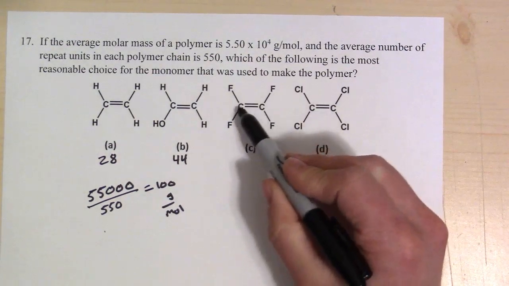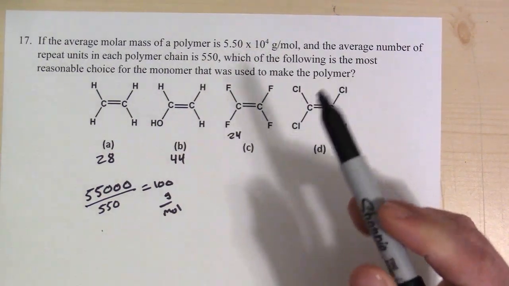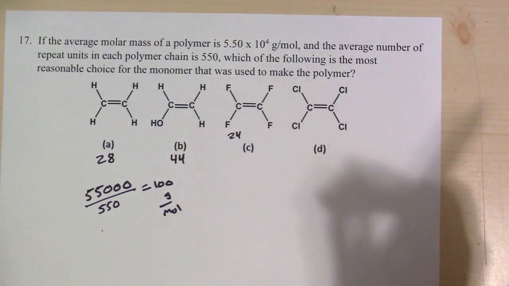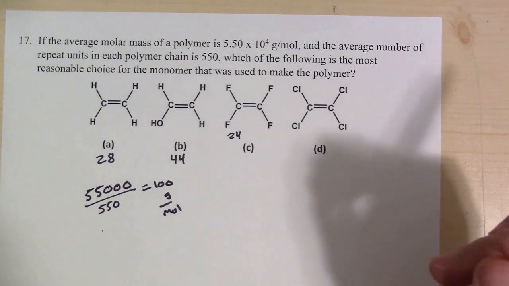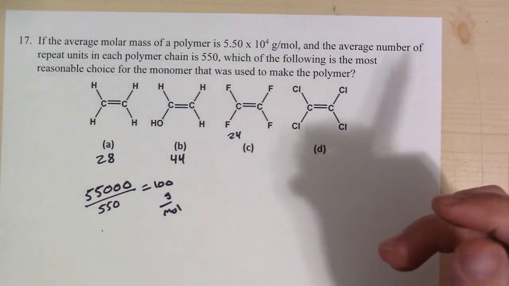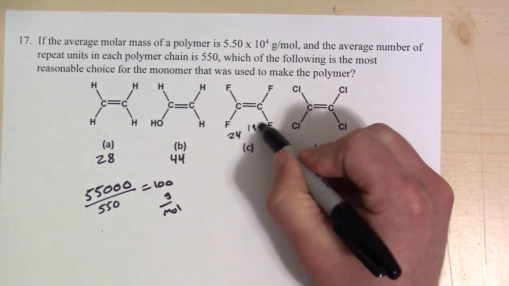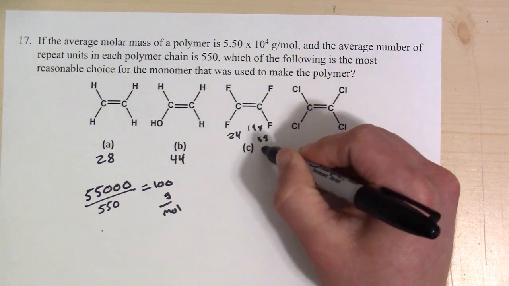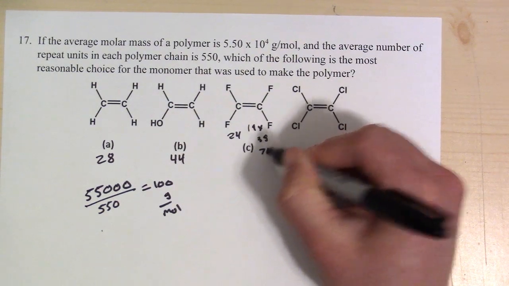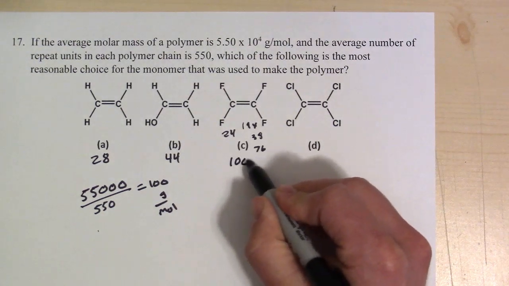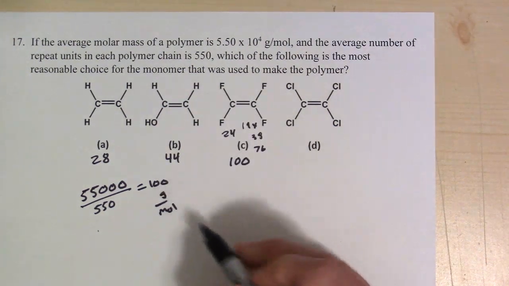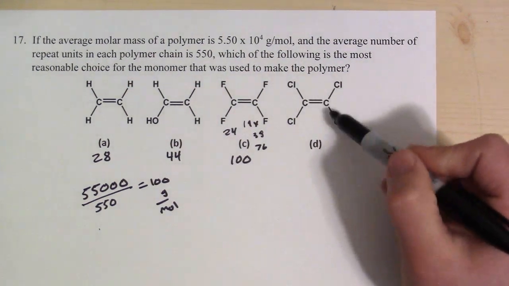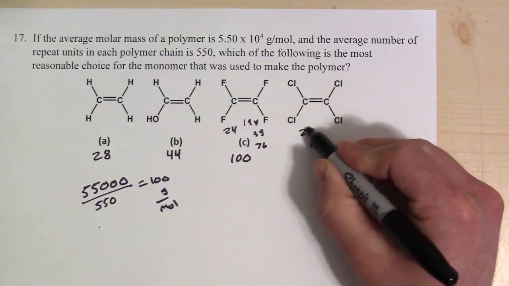So here we have 2 carbons, so 24, and then we have 1, 2, 3, 4 fluorines. Fluorine's molecular weight is about 19, so 19 times 4 is 76, so 76 plus 24 is 100, so that does match with our calculated molecular weight here. But then if we calculate the final one, just for completion, it would be 24.